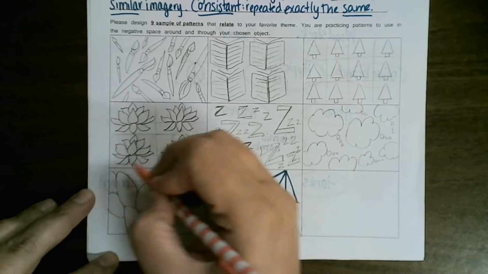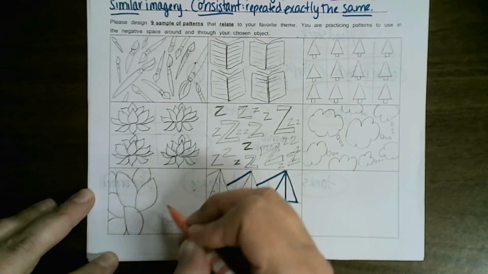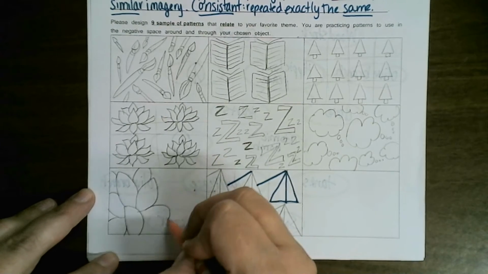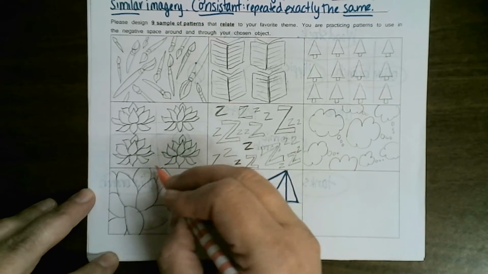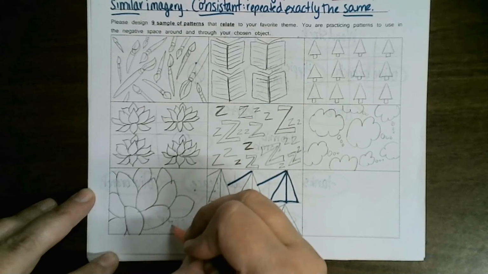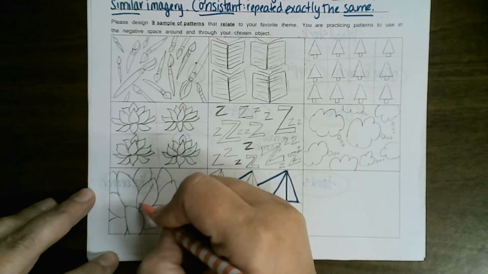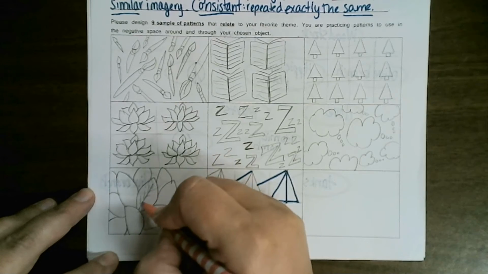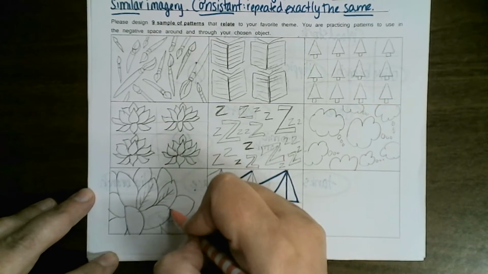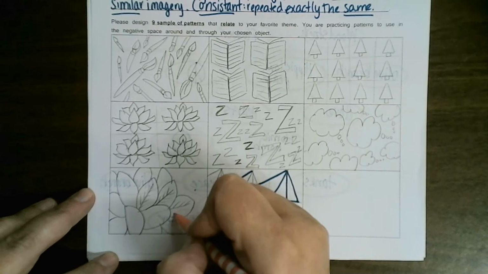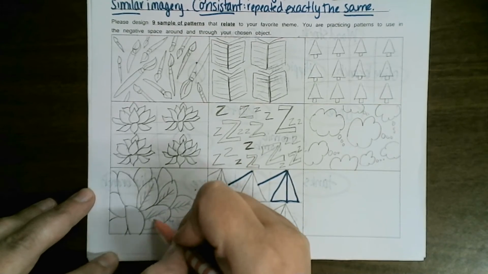Going up the page. Okay, then I can go back in and add in. These do not have to be totally perfect, but craftsmanship does count even in your practices, because if it looks really bad, then you're probably not going to use that in the final draft.